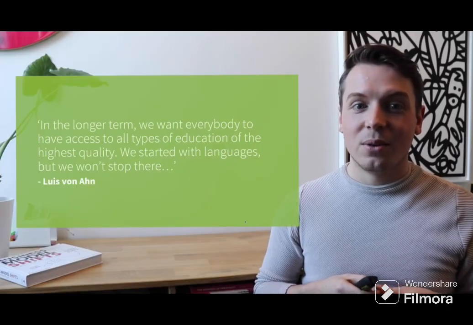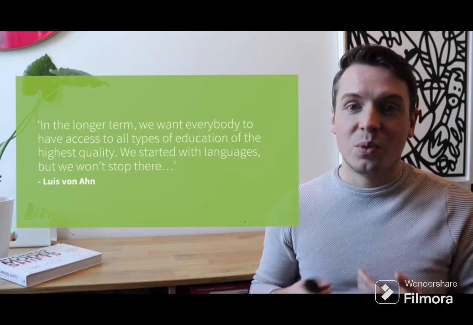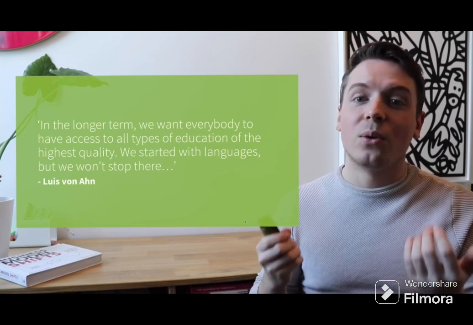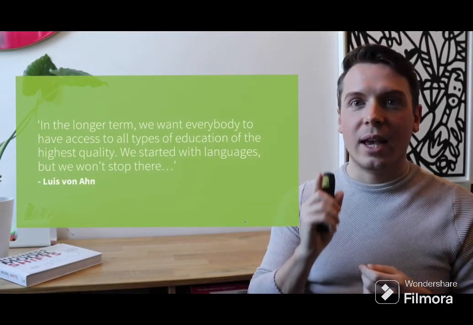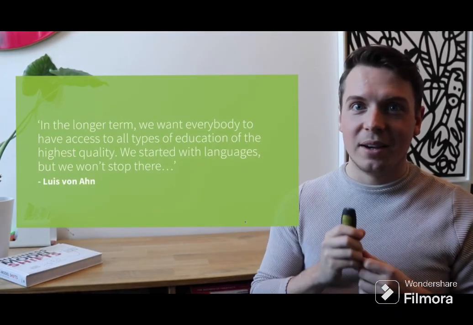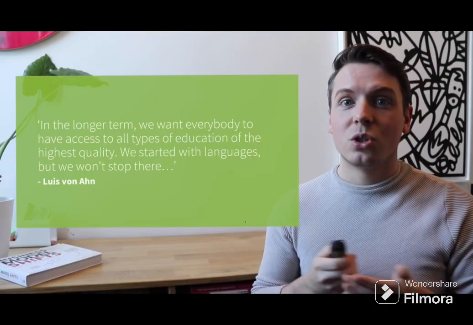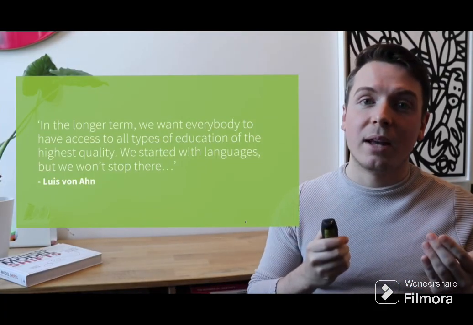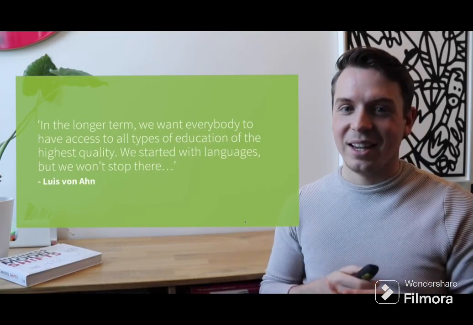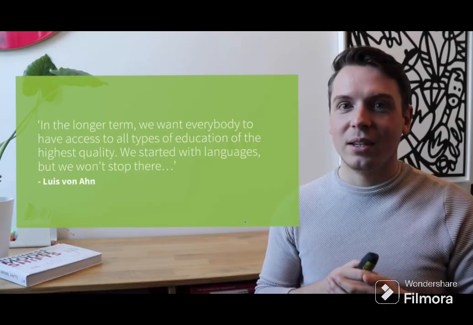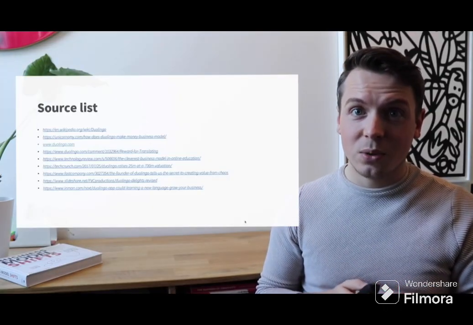As their CEO also was underlining, in the longer term, we want everybody to get the access to all types of education of the highest quality. We have started with languages, but we will not stop there. So that's what their CEO said. So perhaps we will see other types of solutions based on a very similar platform, like history or geography lessons, or maybe even math lessons, which might be very tricky, but I'm sure they will be able to do it. Here's some of the sources that you can go to.